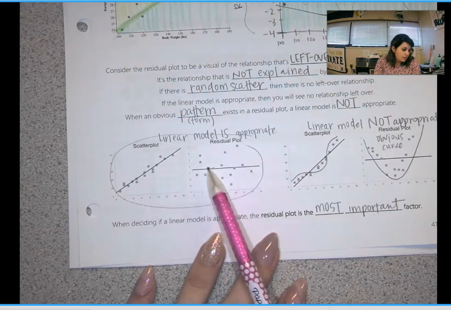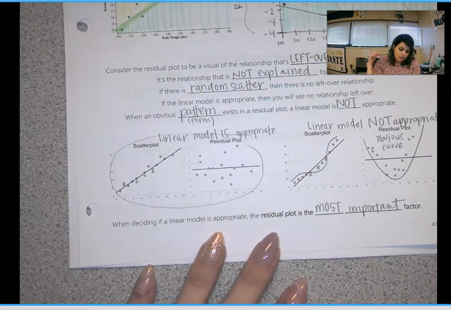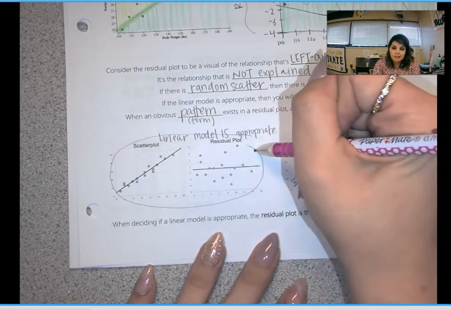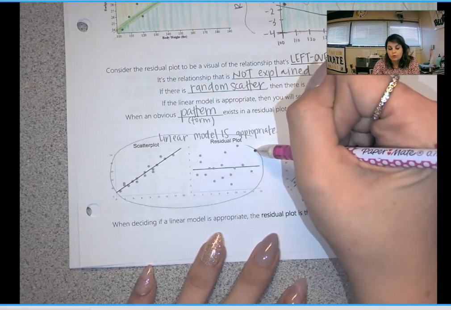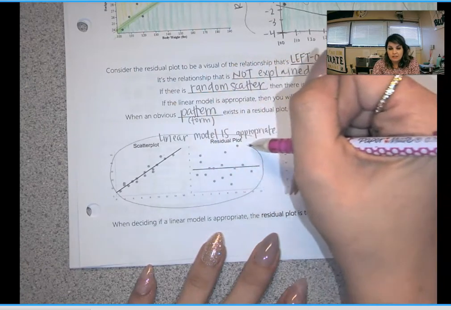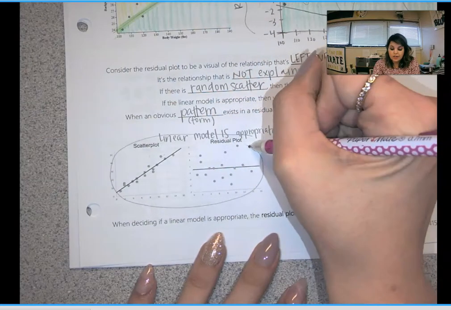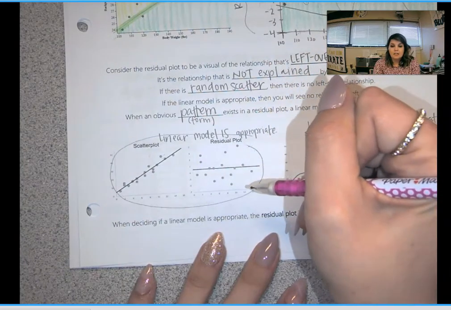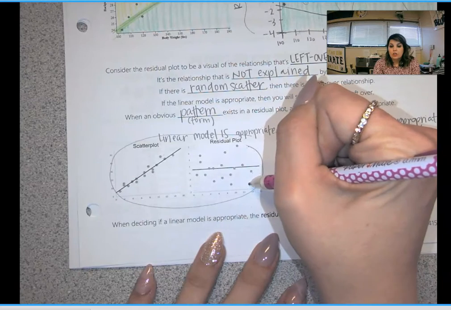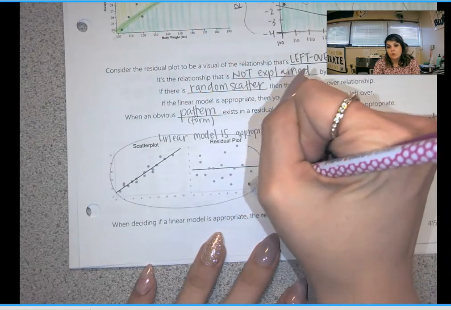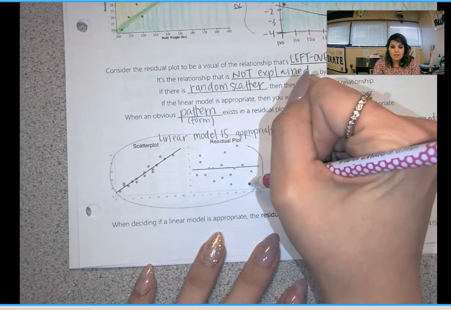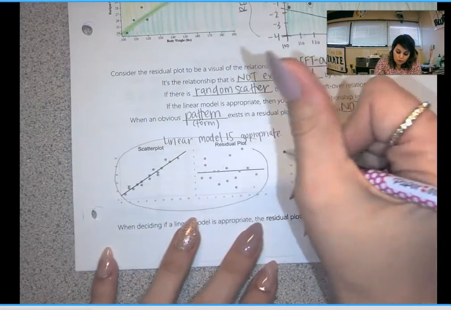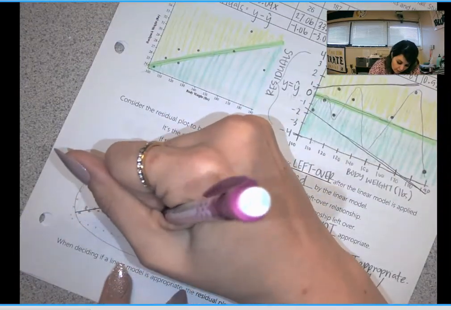What these points are is points or predictions that have underestimated the actual value. So if it's in this section, you have underestimated the actual value. And if it is down here, you have overestimated your value. Because remember, residuals are y minus y hat.